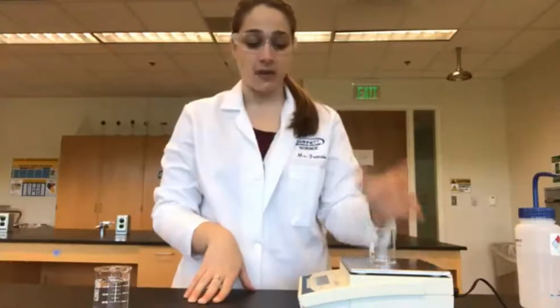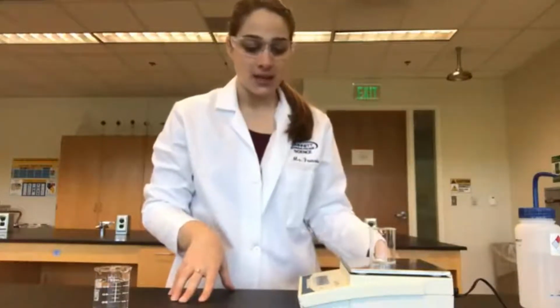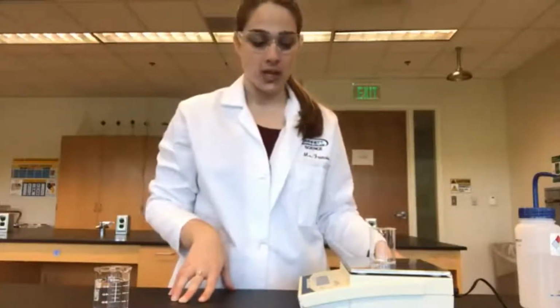So we've dried out our beaker so that we can use it for our next piece of equipment. Let's figure out if the mass changed at all. Our mass here is 28.51 grams of our empty beaker.